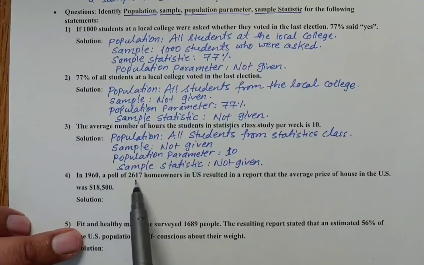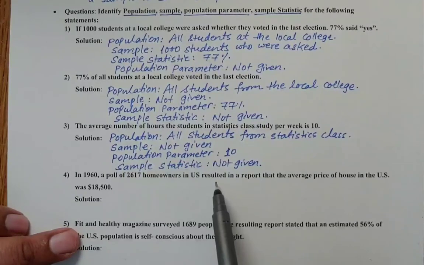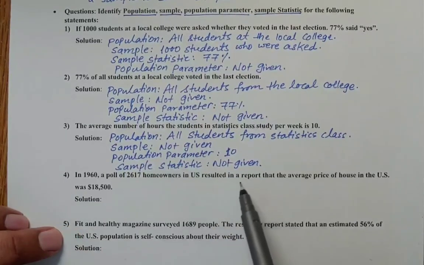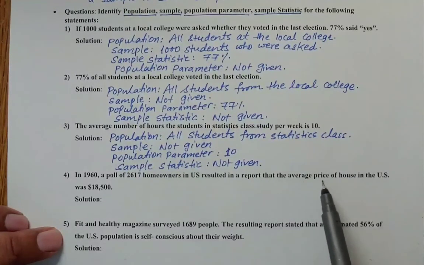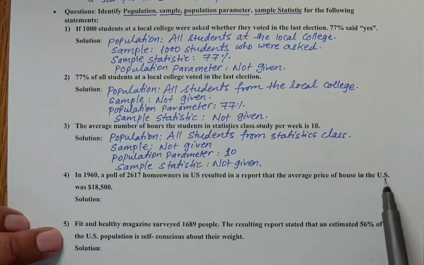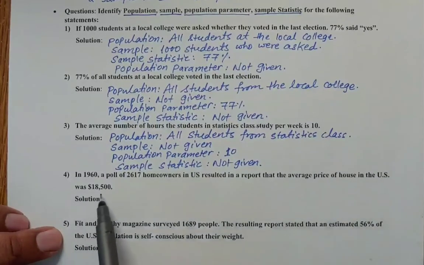They chose 2617 homeowners in the United States. Then they did some report and some observations, and they reported that the average price of all houses in the United States, not only those houses, all houses in the United States, was this.